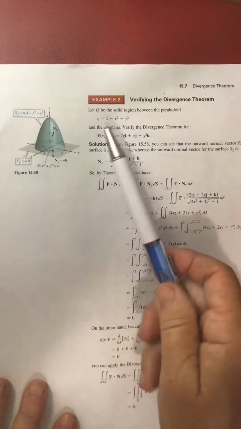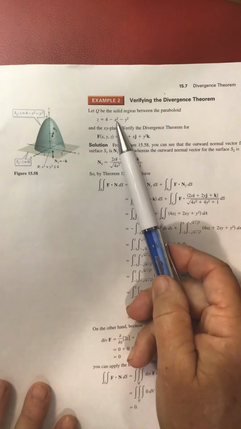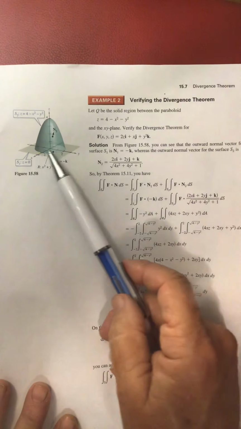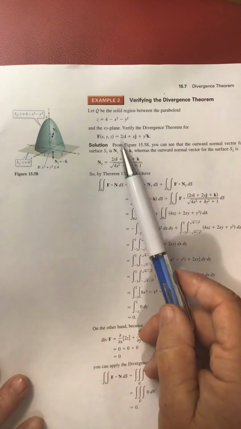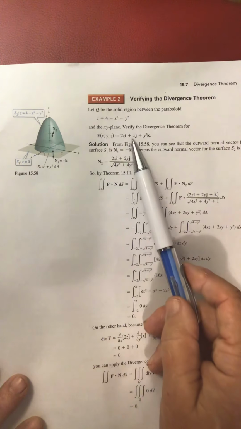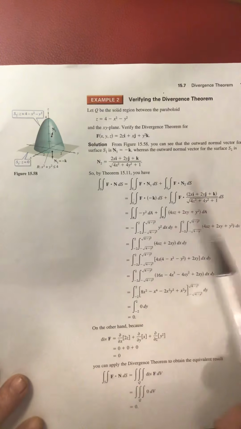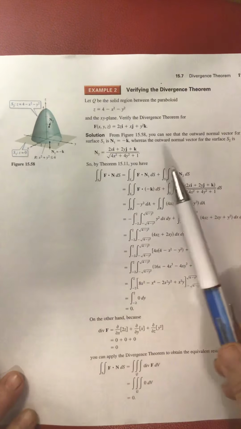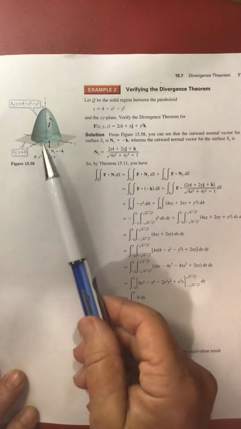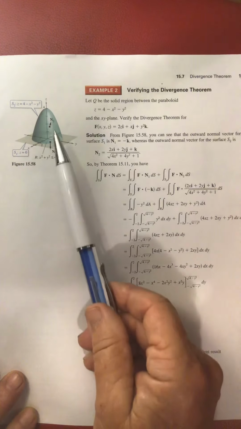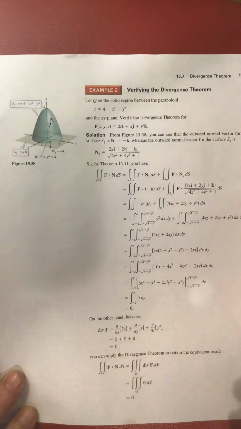Just to see that, let's verify it here. Here we have z equals 4 minus x squared minus y squared, a paraboloid, sitting on the xy plane, with the vector valued function 2z i plus x j plus y squared k. We want to verify that the divergence theorem works. Well, we have two surfaces: the upper surface oriented out and the lower surface oriented down.